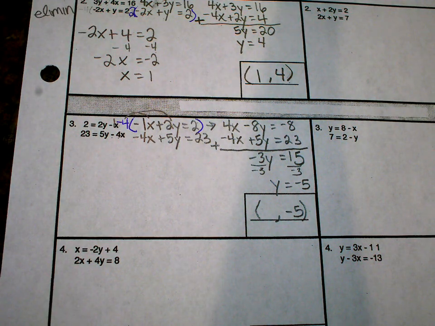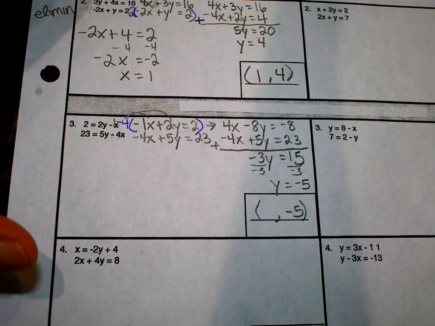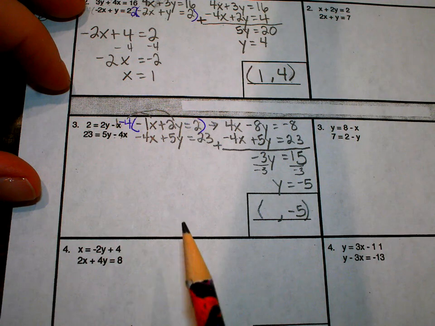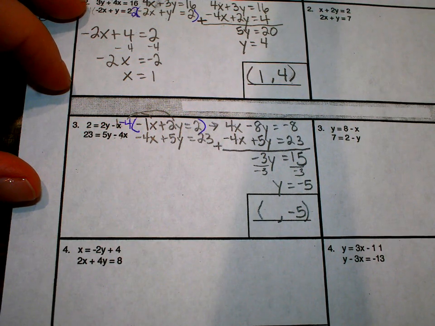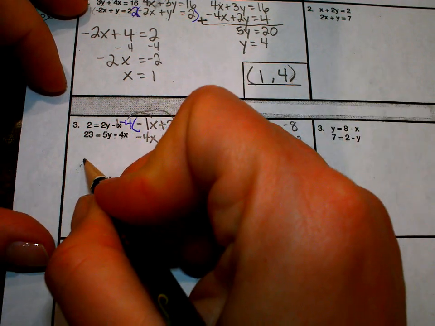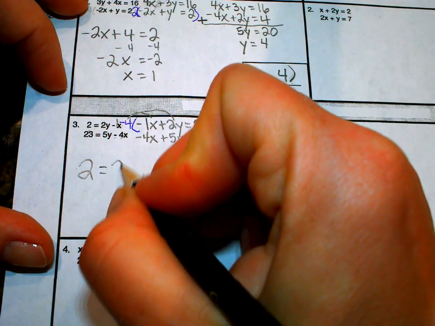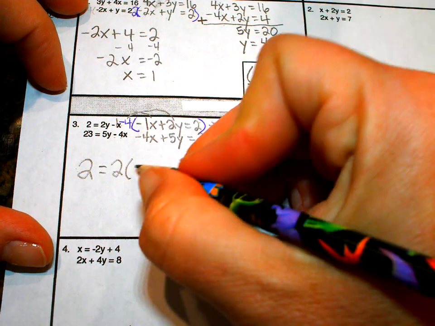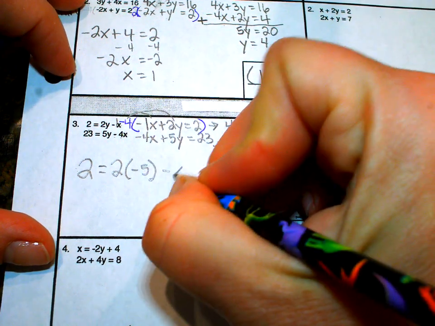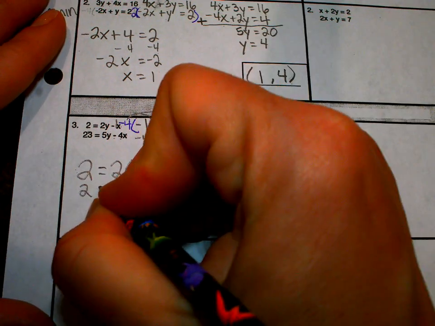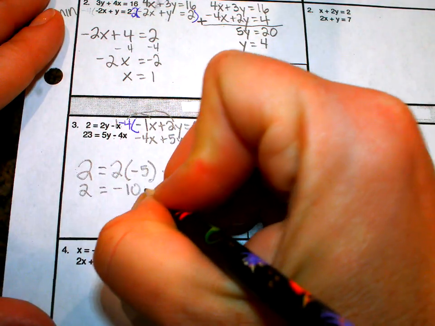Now I need to find x. So pick whatever equation looks easier. This top equation looks easier to me, guys. Look, the numbers are so much smaller. Go back to your original. Okay, original top equation. 2 equals 2y minus x. 2 equals negative 10 minus x.